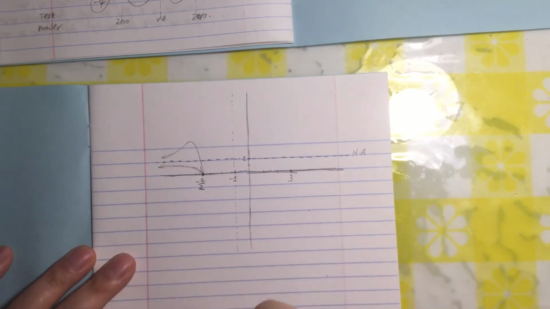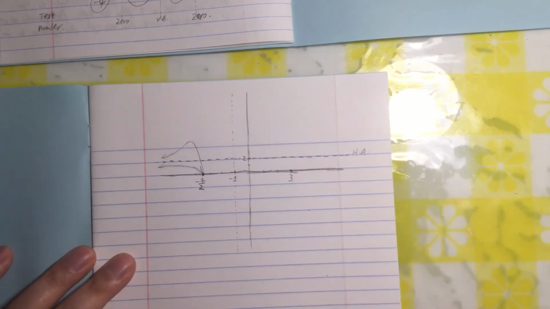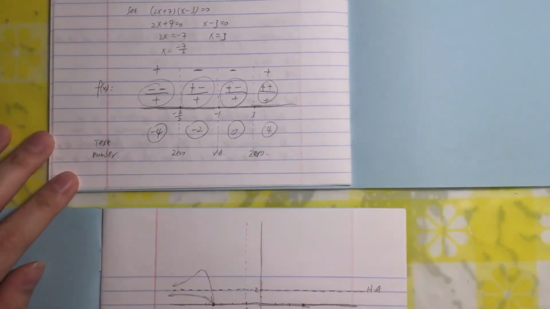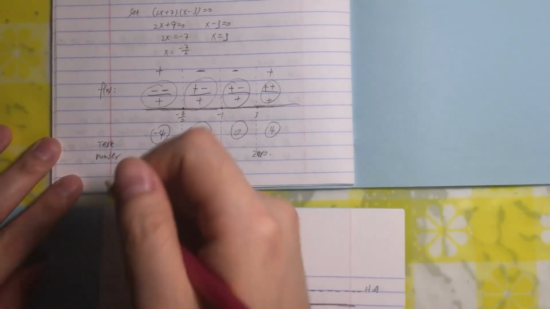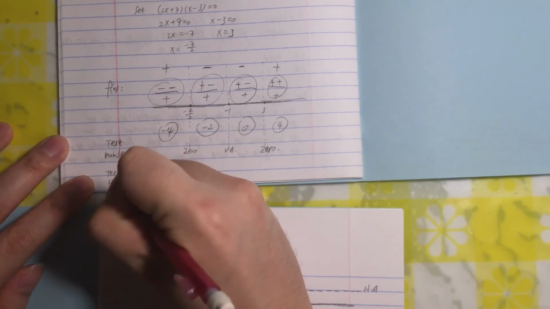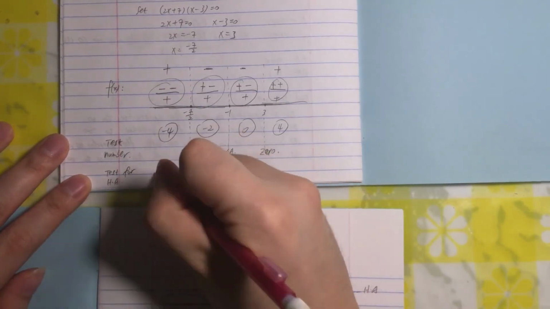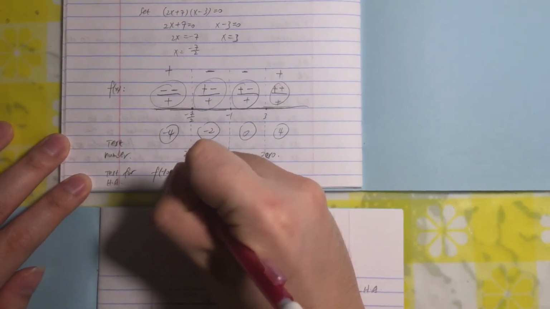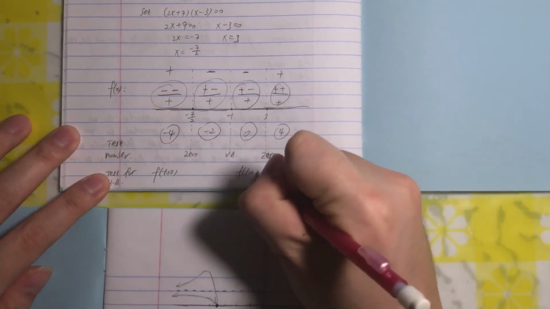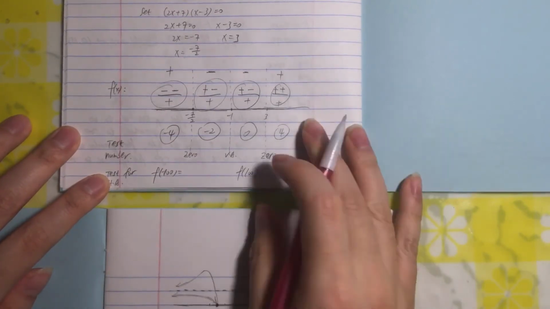So we must test for the horizontal asymptote from the left side and right side. If the graph has a horizontal asymptote, there's one more test. We plug in some large negative number and some large positive number, for example negative 100 and 100.